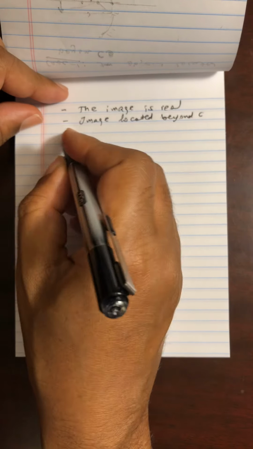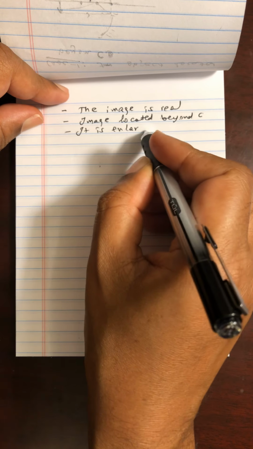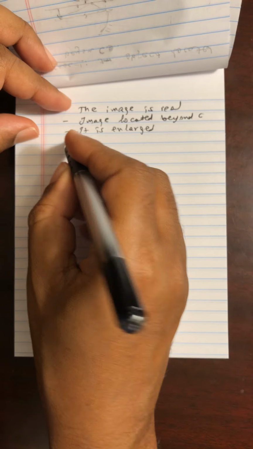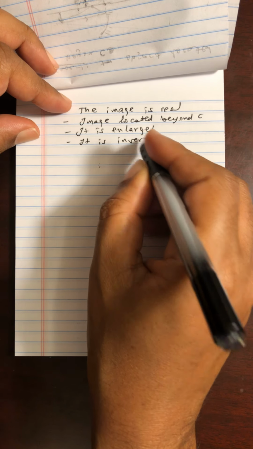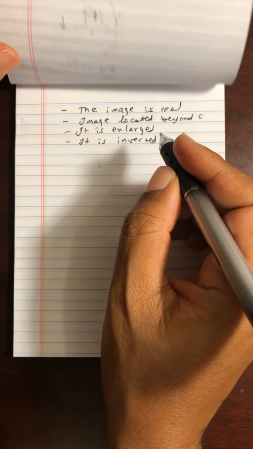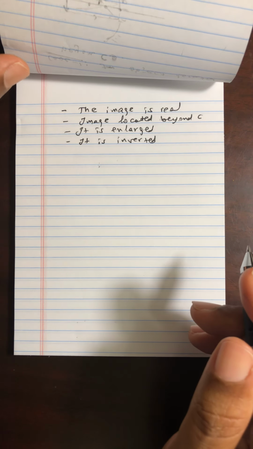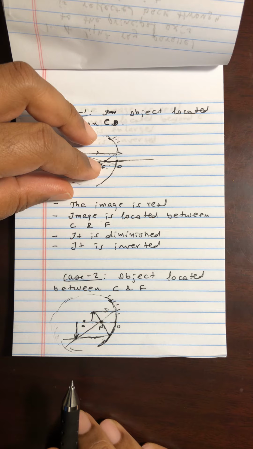Okay, it is enlarged, and as you can see, it's inverted. Okay, it is inverted, and it's located beyond C. The image is real, beyond C. Alright, so these are some of the properties of the image formed when the object is between C and F.